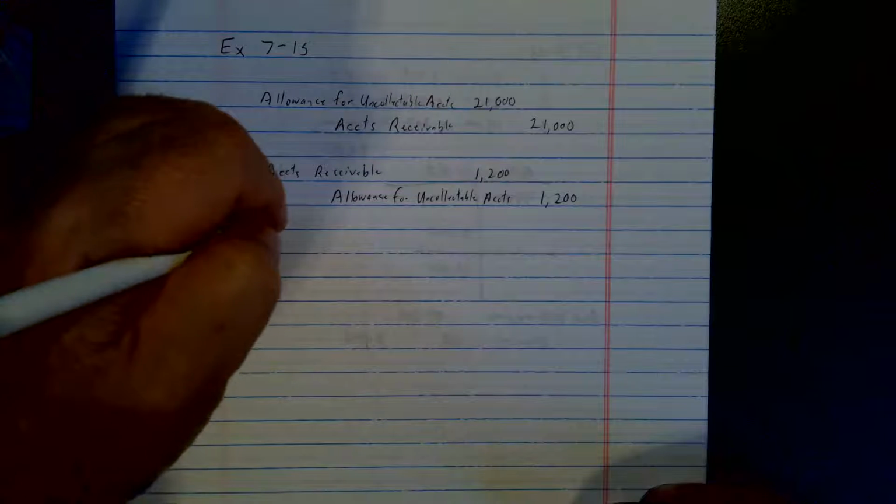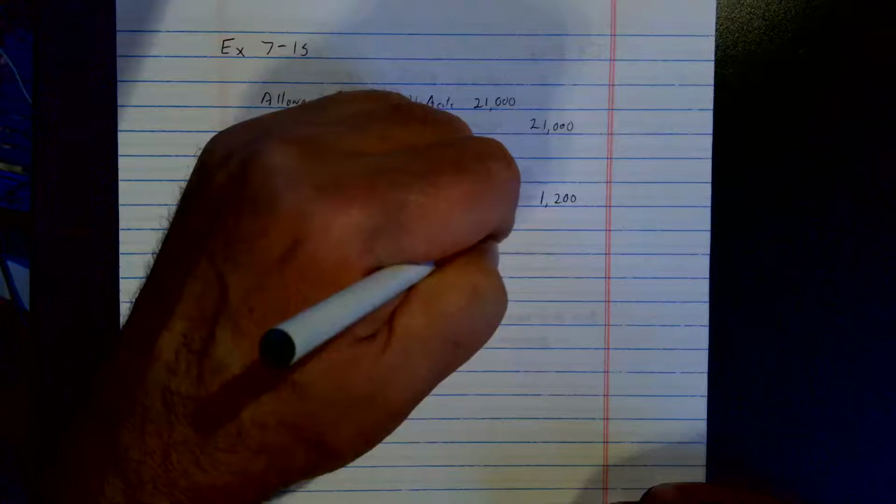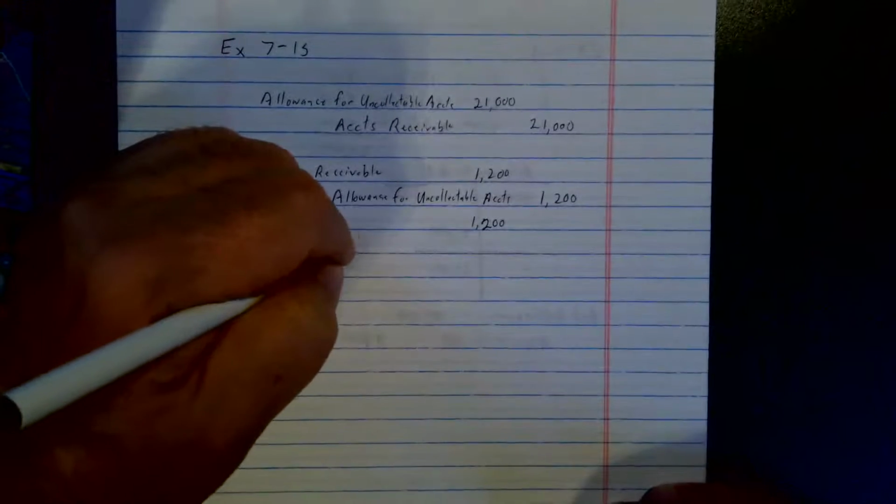Then we have to go ahead and write the collection. So we get cash for $1,200, and we get rid of the accounts receivable.